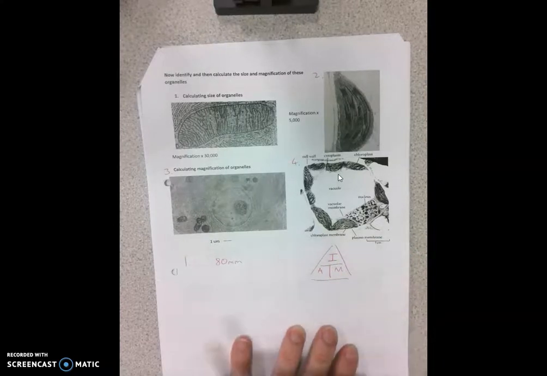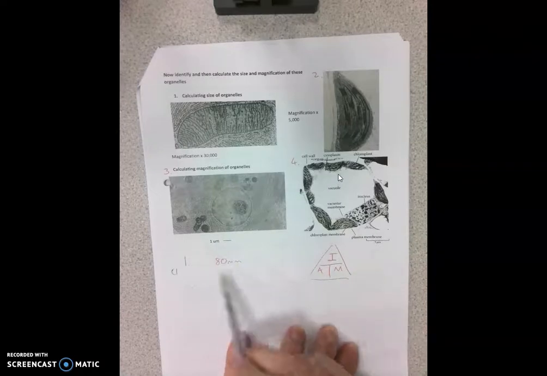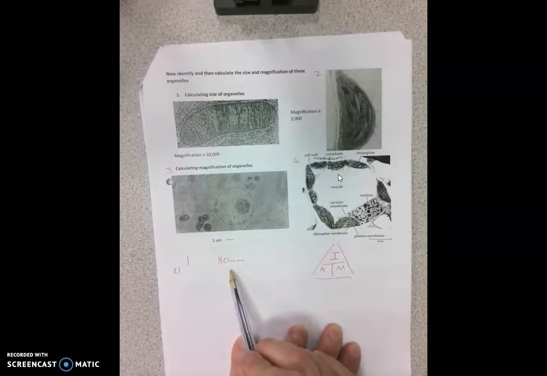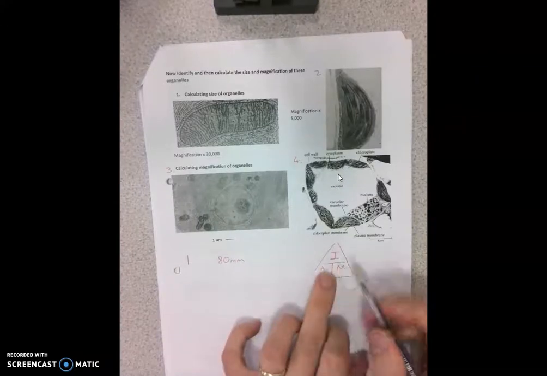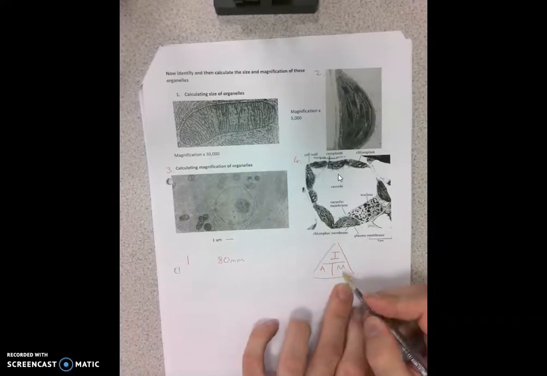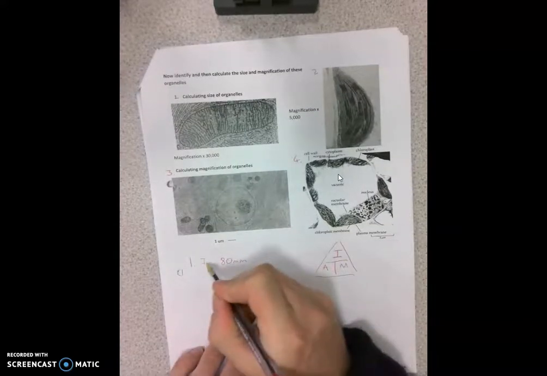Now we've either been given the image size, the magnification, or the actual size. Now a mitochondrion is not 80 millimeters long. They fit in your cells, they're small. So that means that it's not the actual size here. It's not a magnification, because magnification is not in millimeters. It has to be the image size. So this is I here.